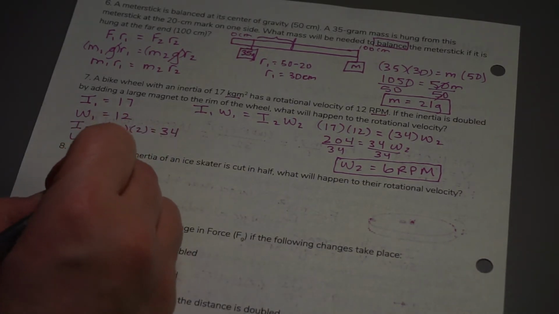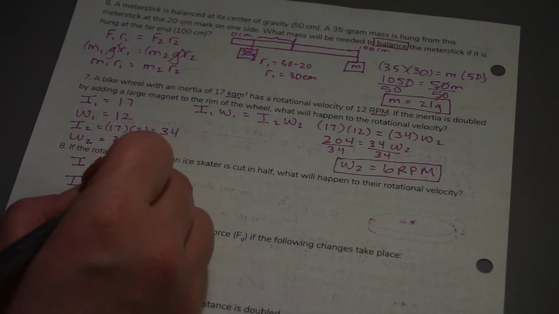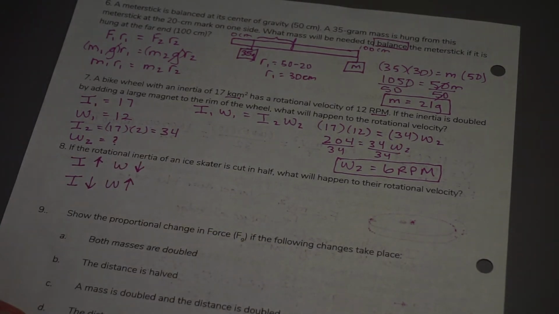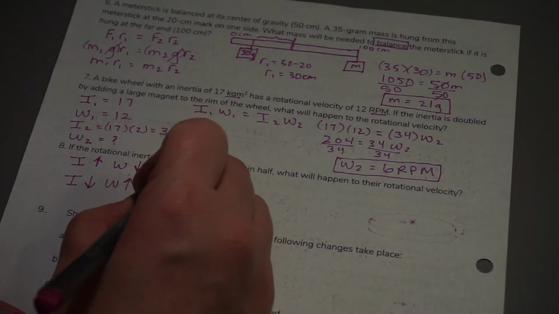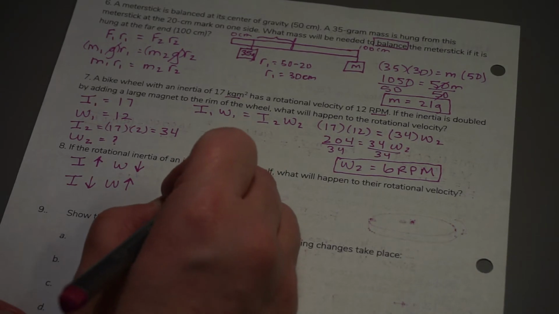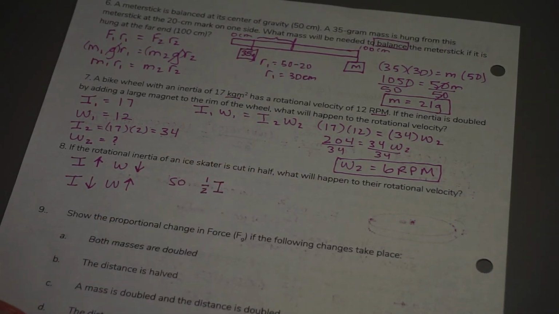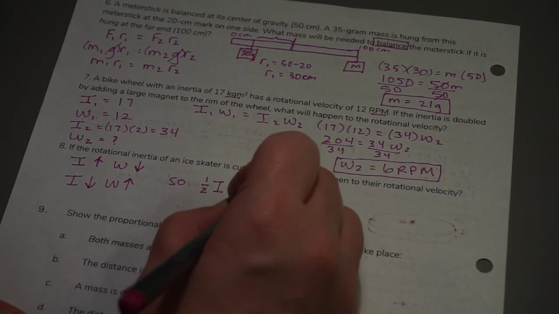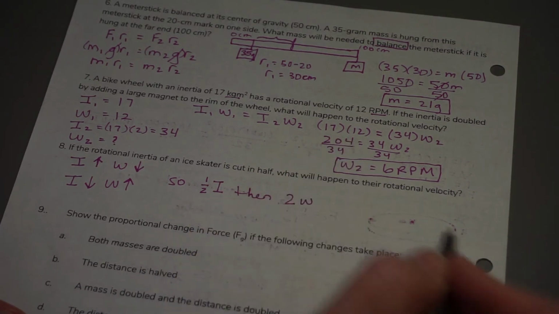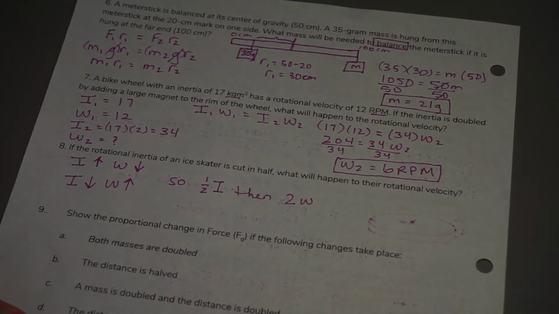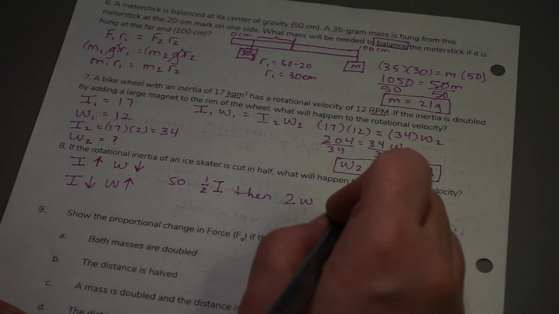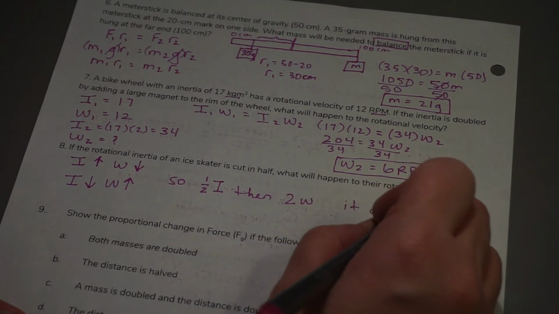If the inertia decreases, then the rotational velocity will increase. So if your inertia is cut in half, then you must have twice the rotational velocity. So that means that it doubles.